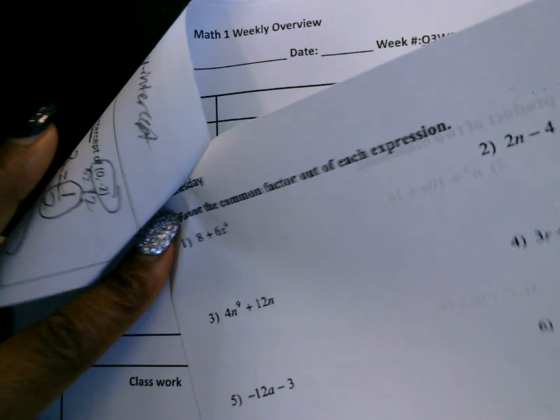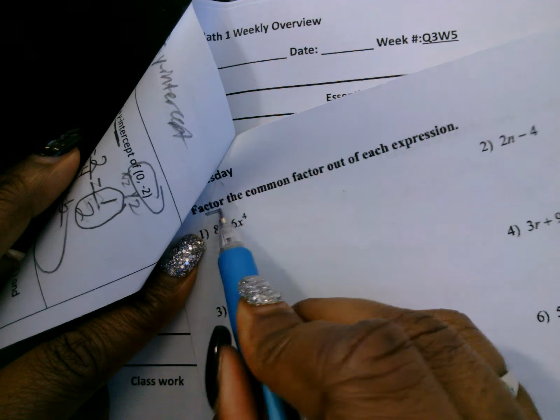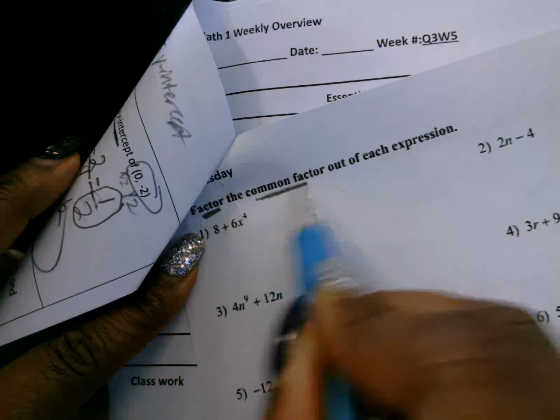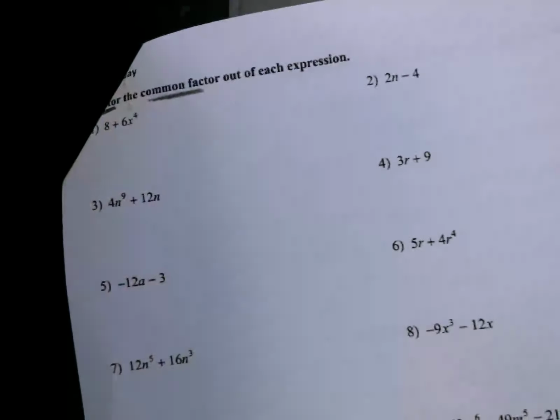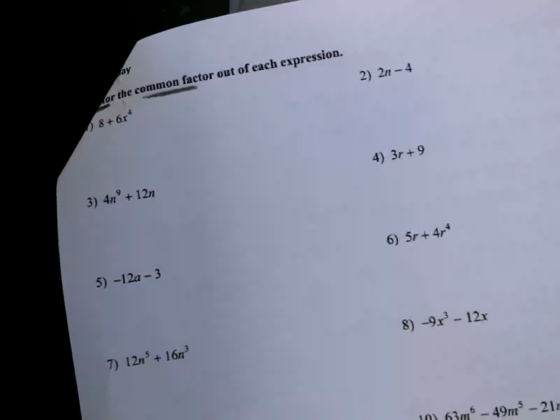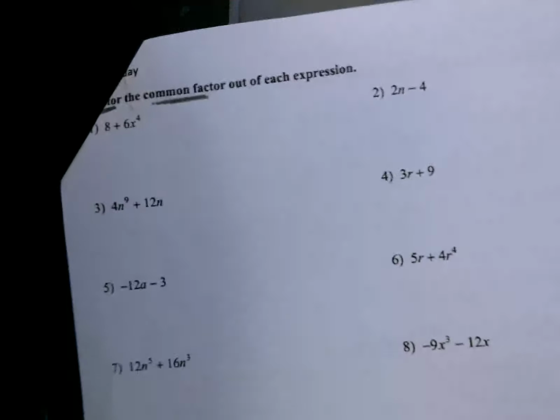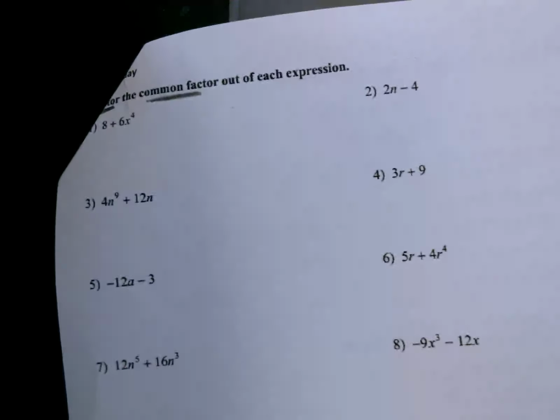All right, Math 1, this is Wednesday's homework help video. It says factor the common factor out for, so you're finding the greatest common factor between the two numbers or three numbers. Okay? So here we go.